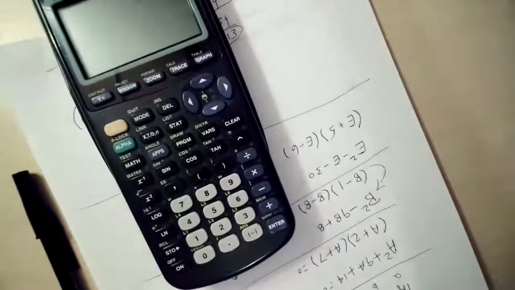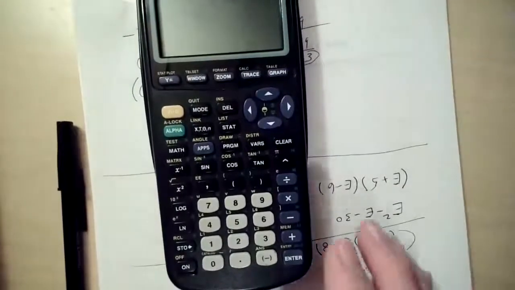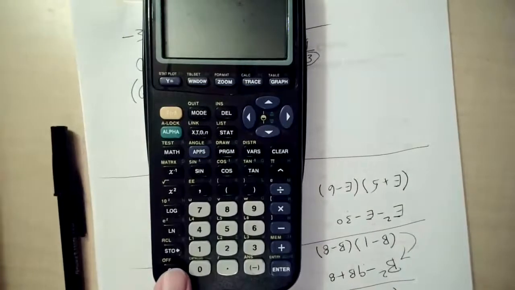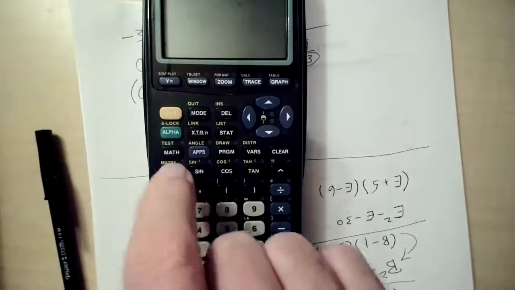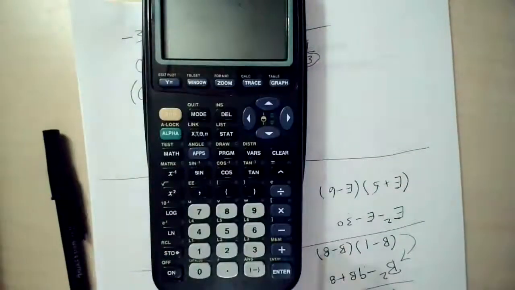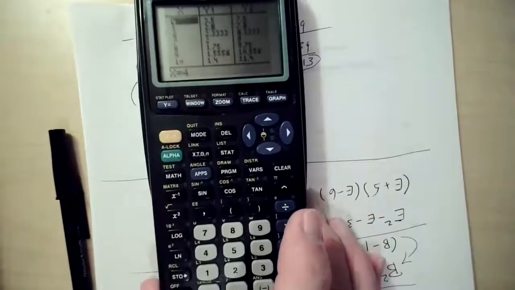Okay, the first thing you do is turn it on right down here. I can't tell you how many times I've gone to look up here at the screen and forgotten to turn it on. Turn it on.